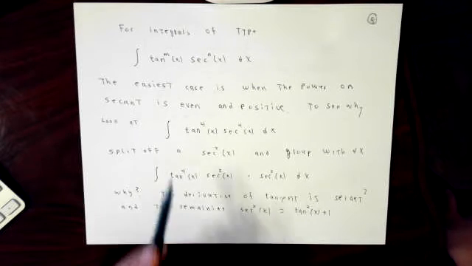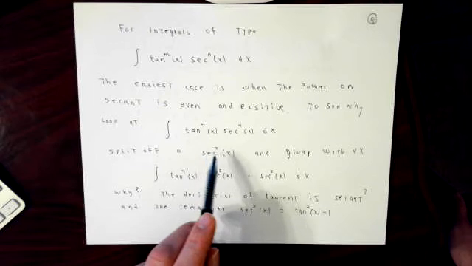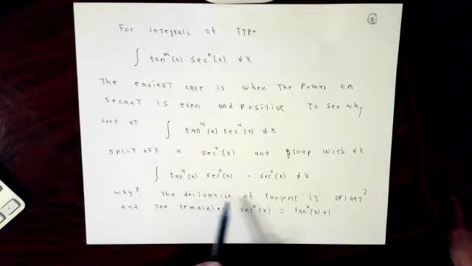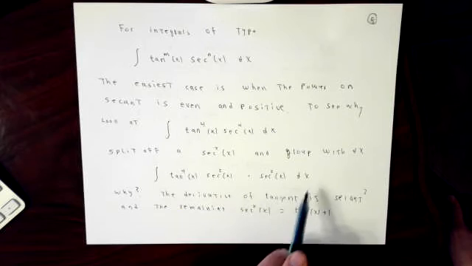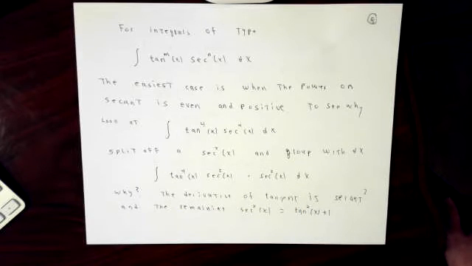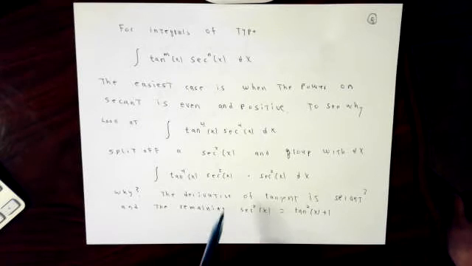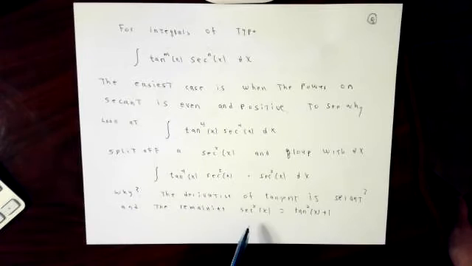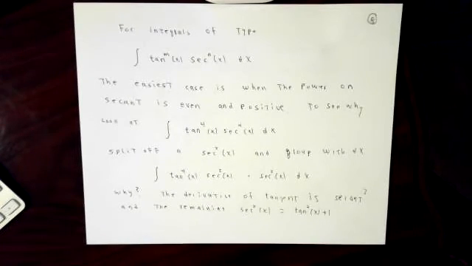For example, look at the integral of tangent to the fourth power x secant to the fourth power x with respect to x. Split off a secant squared and put it with the dx. This remaining secant squared, because of our trig identities, is 1 plus tangent squared.